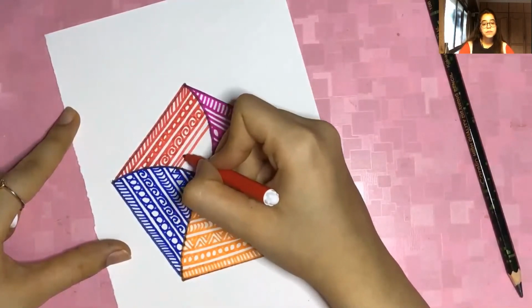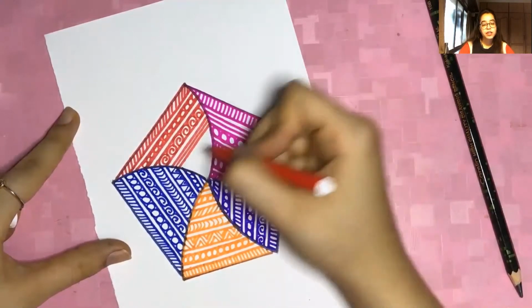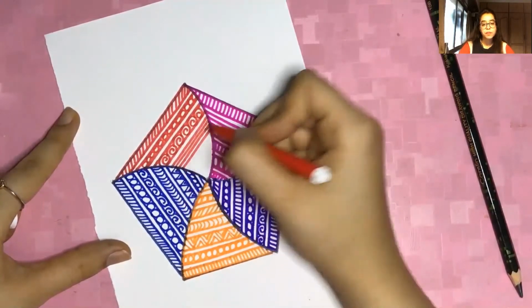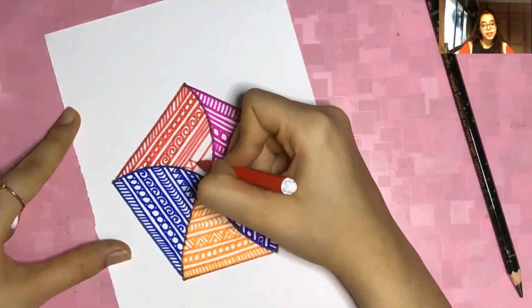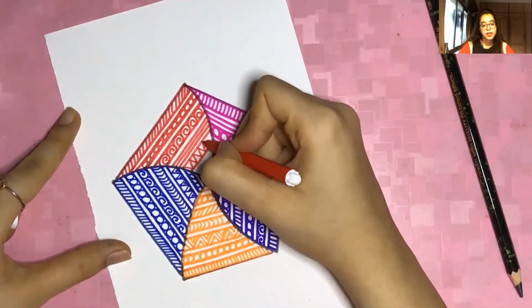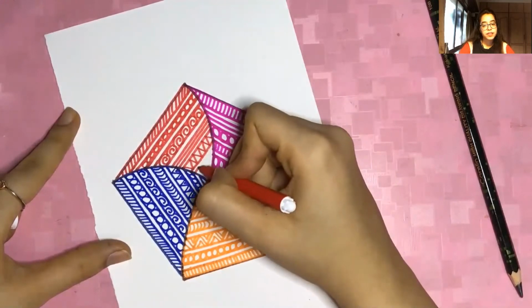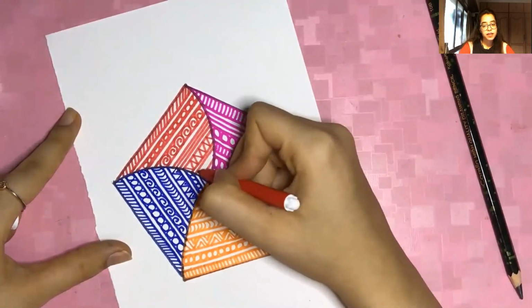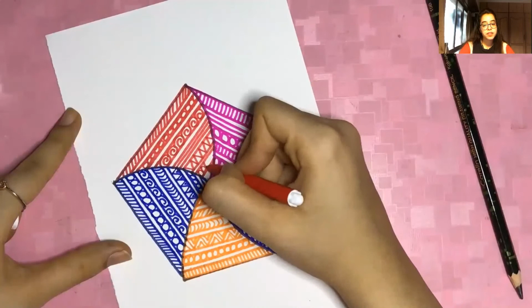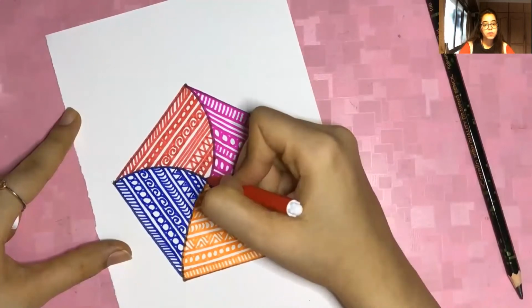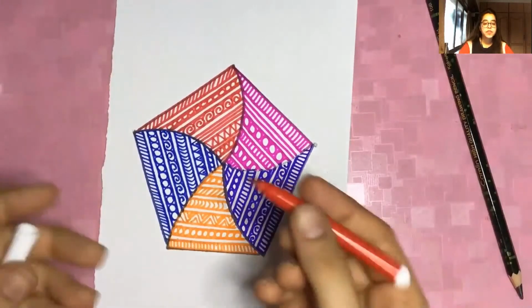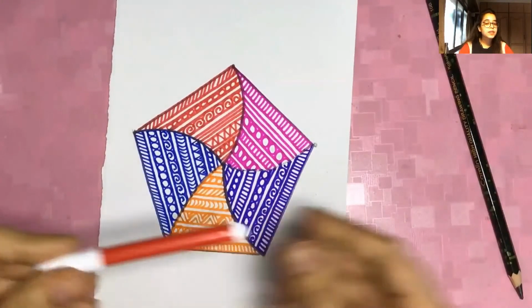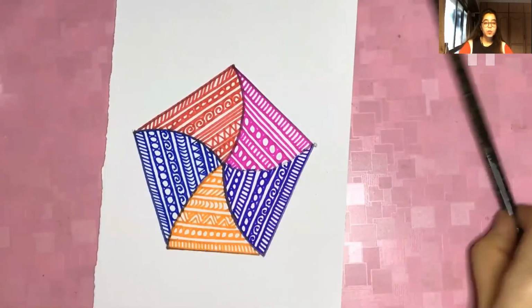so just simple lines running in between and drawing the patterns again. Okay. Simple zigzag lines and then simple circles. And we're almost towards the center now. Okay. So if you see, I've just completed 5 of these sections with complete patterns now.